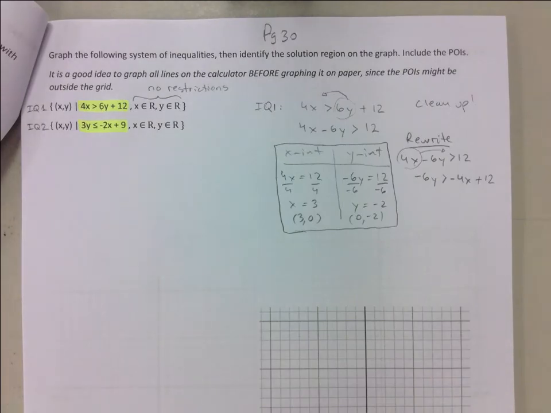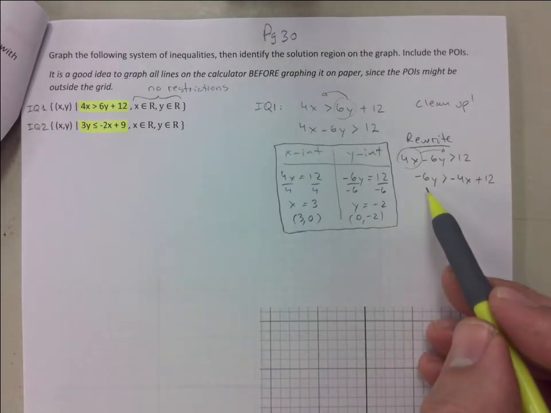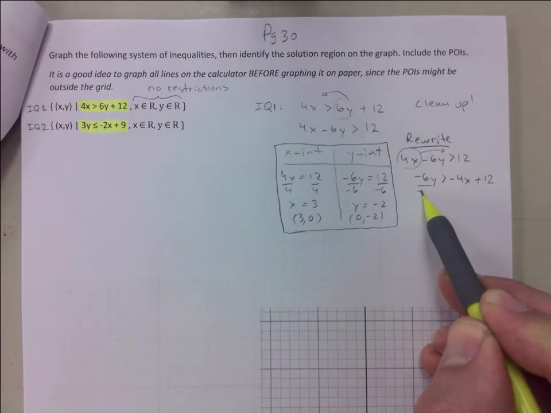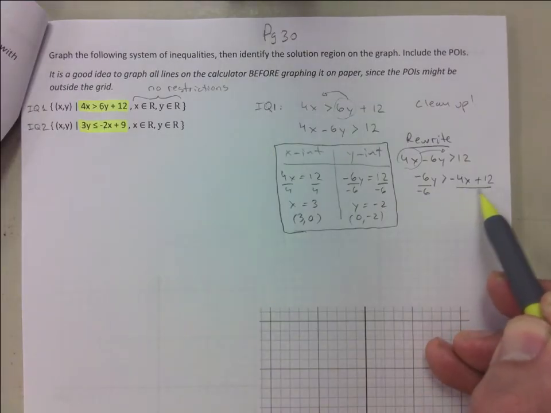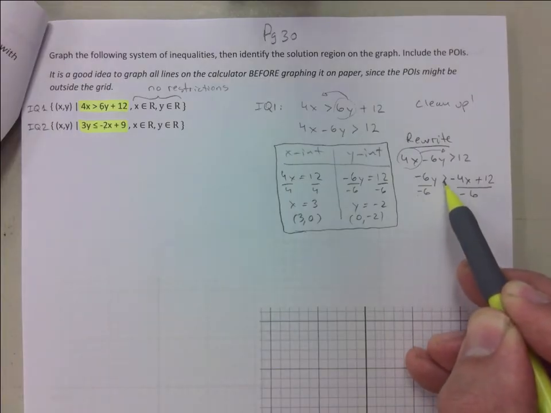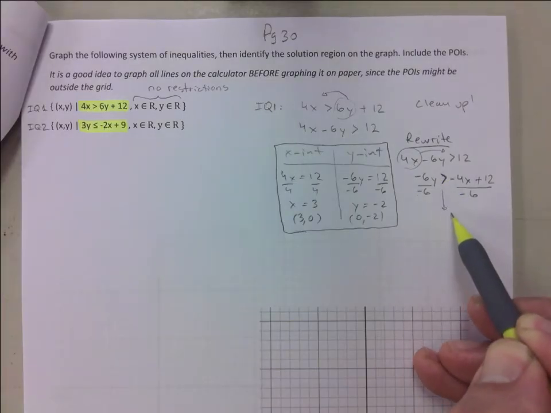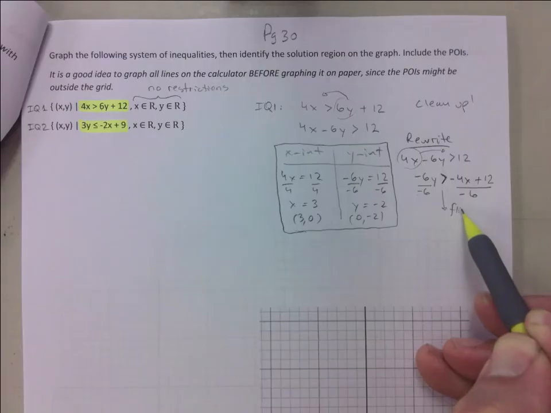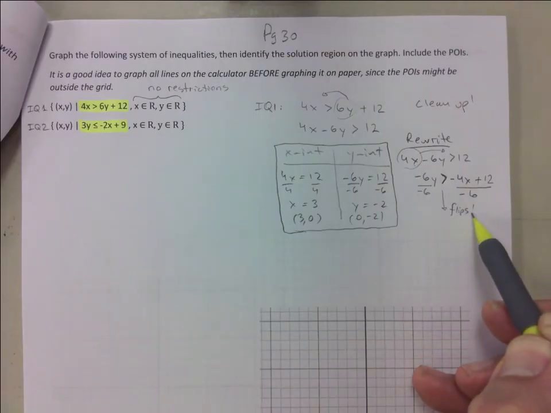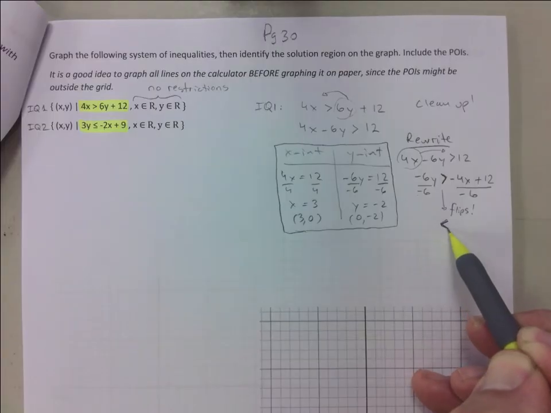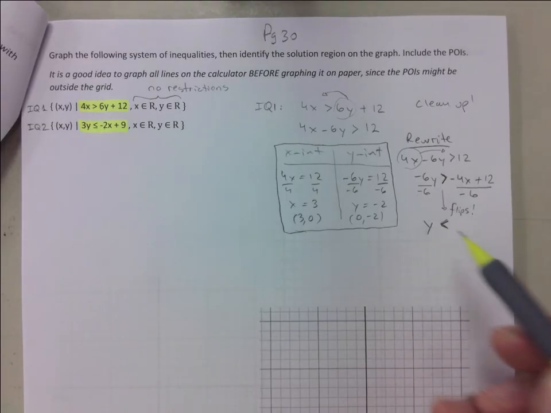You're breaking the law, technically in math. When you get it here, we're going to have to divide by negative 6. If you divide by negative 6, what happens to the inequality symbol? It flips. Okay, I'm going to make sure you understand. It flips, so instead of that way, it's now pointing the other way to keep this a true inequality.